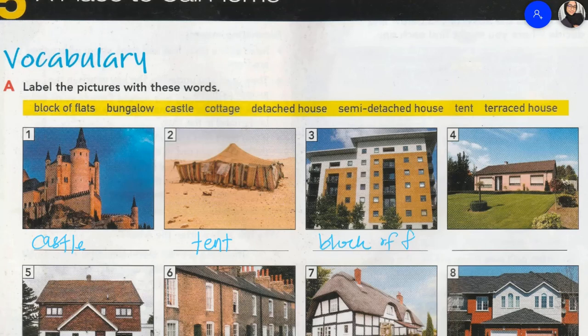Okay, let's cancel the words that we have used already. We've used castle, we've used tent. Now we are left with these words. What about the fourth picture? Look at the fourth picture. What kind of a house do you think that is?